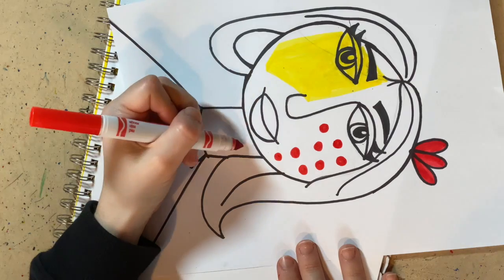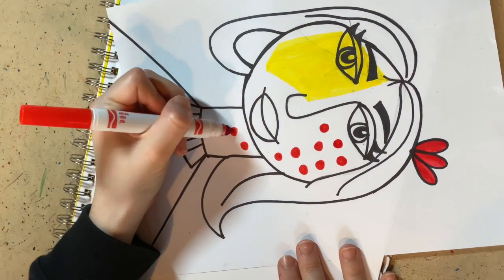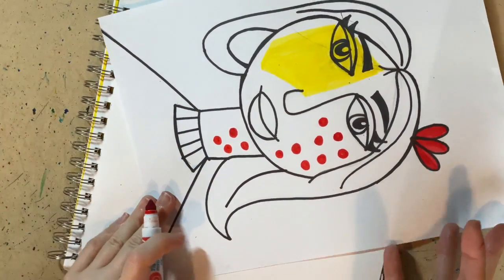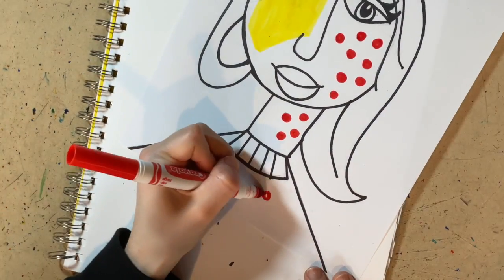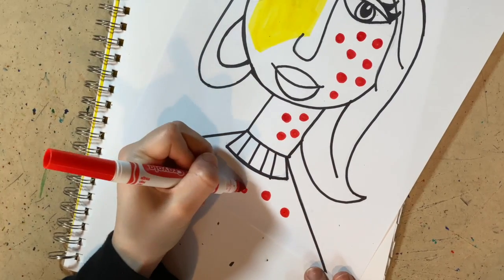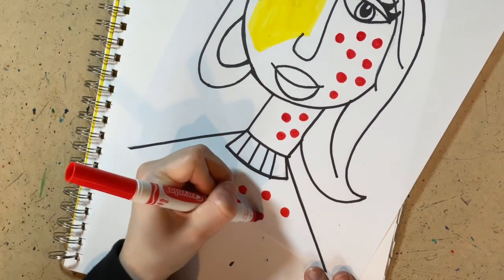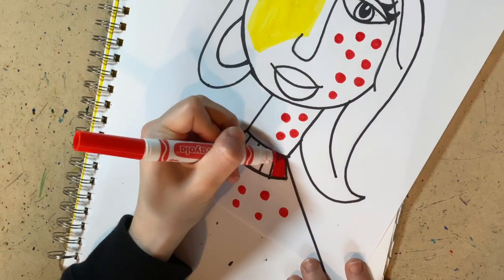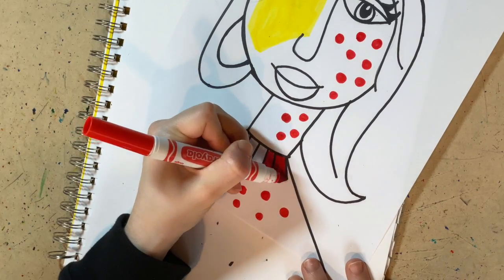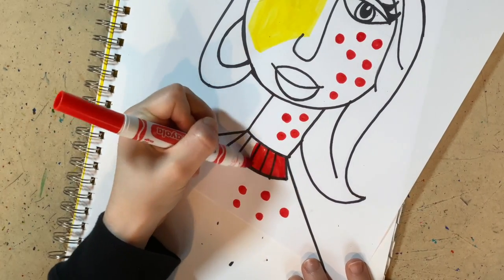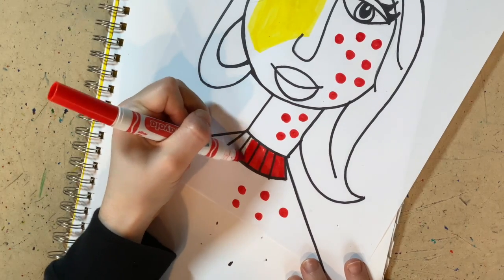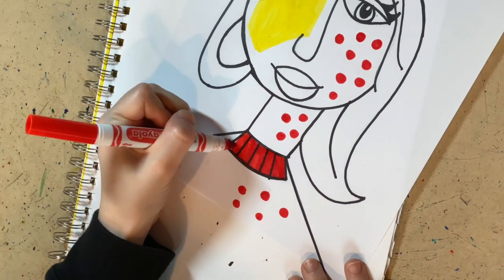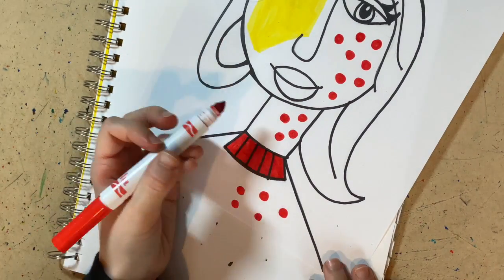And I'm gonna make some here on the neck. And I'm definitely going to make some in the little outfit we have here. Now I'm gonna take my red and make the whole thing red. So we're on red now, which is a warm color. So we're starting out with the warm colors. Now we'll move on to the cool colors in a moment.